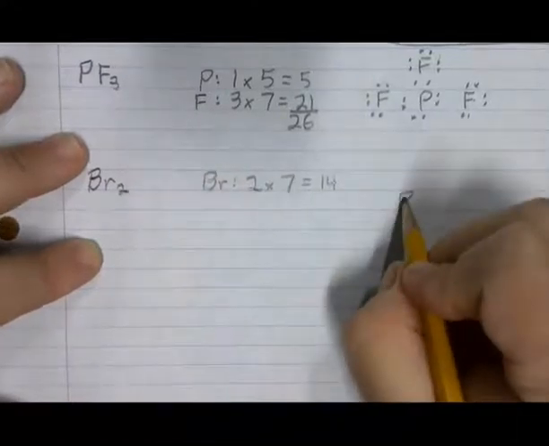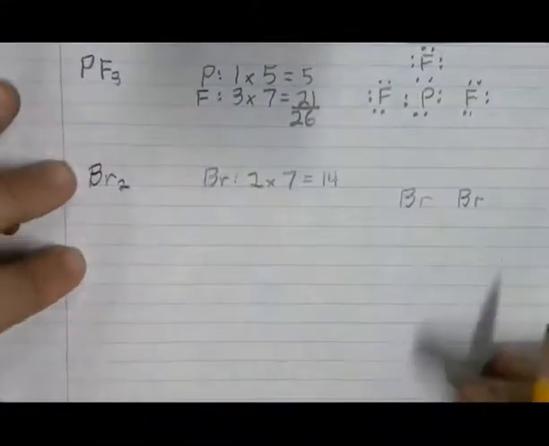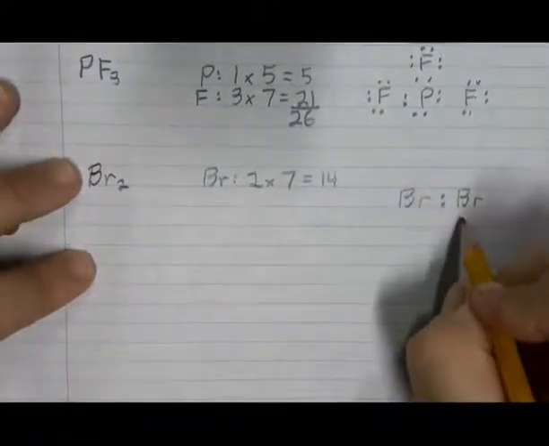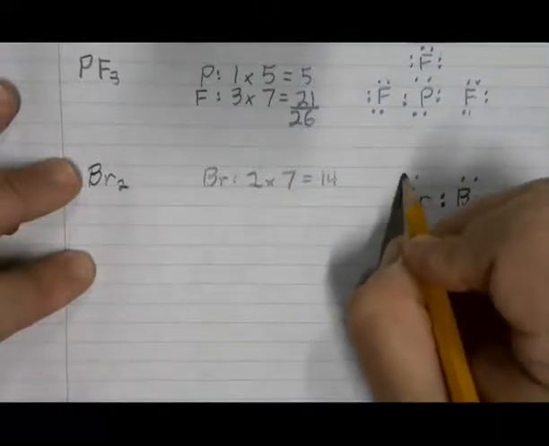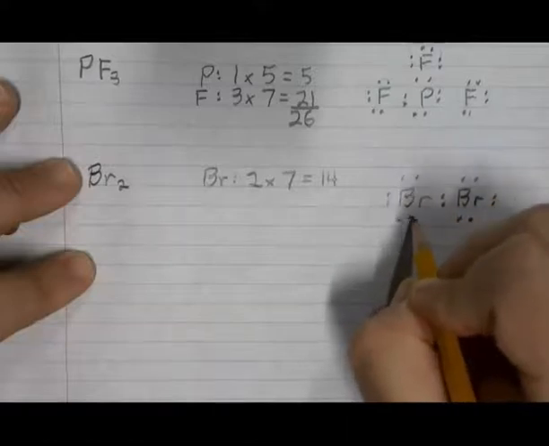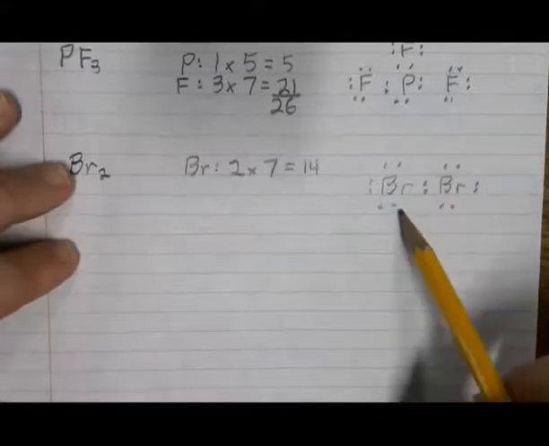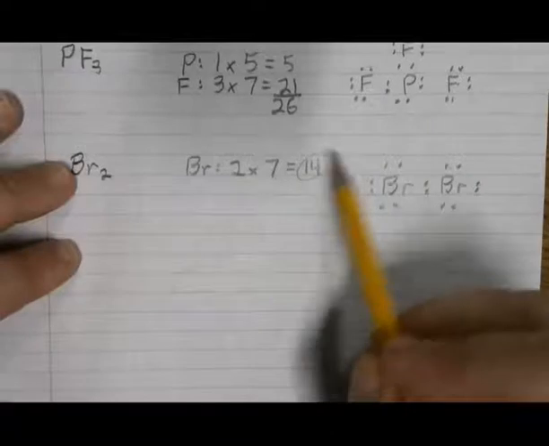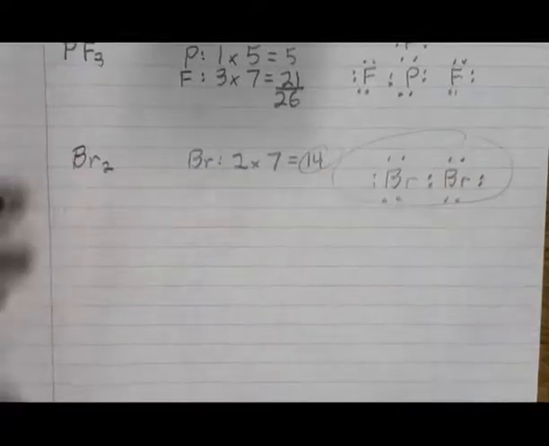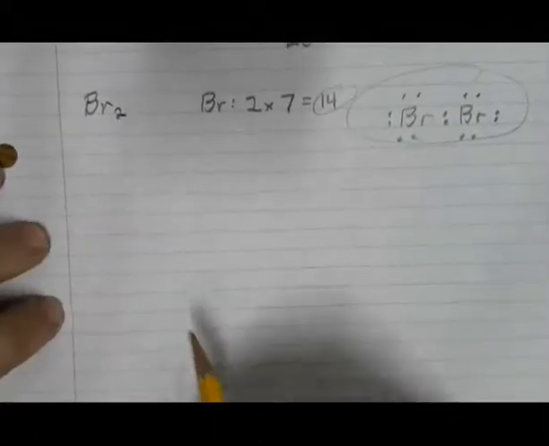So we got Br, Br, and we're going to draw octets. 1, 2, 3, 4, 5, 6, 7, 8, and 1, 2, 3, 4, 5, 6, because they share that. And so we have octets around both bromines. There's a total, if you count it, of 8, 9, 10, 11, 12, 13, 14, which is what we need. So this is our answer. We didn't need to change anything.